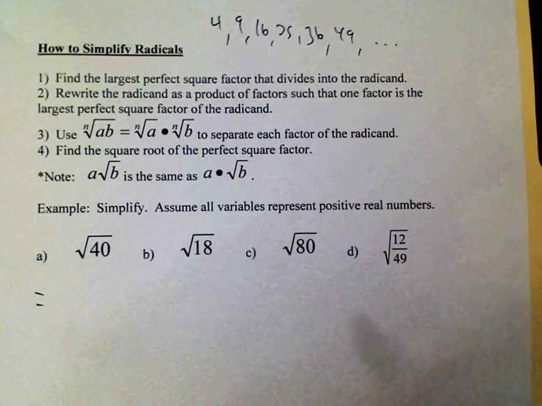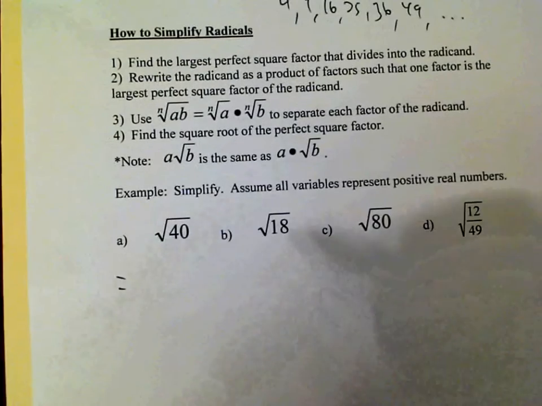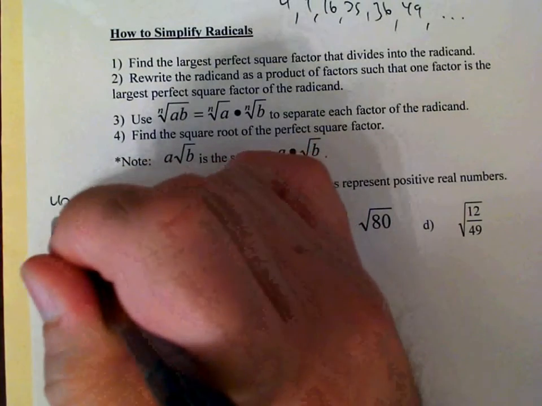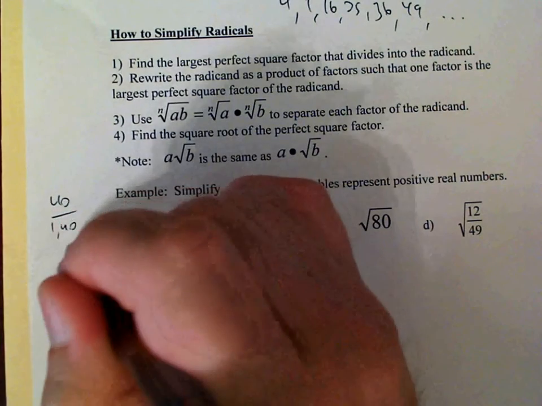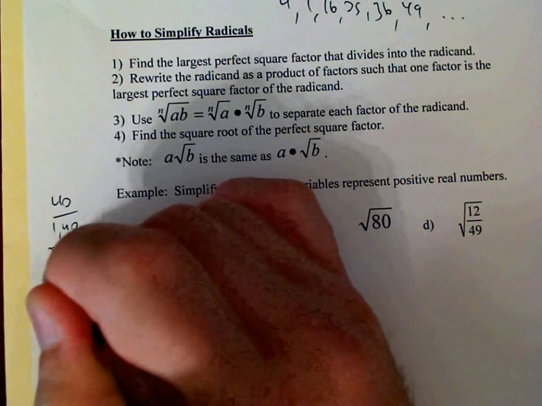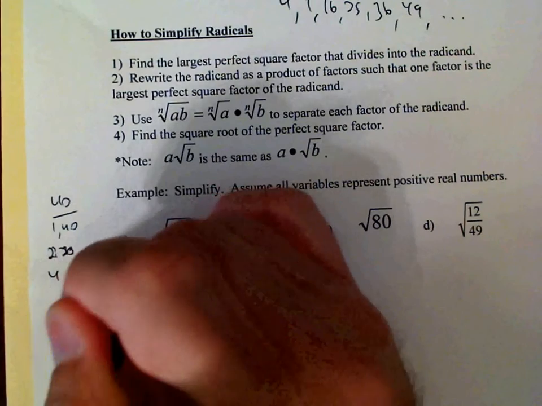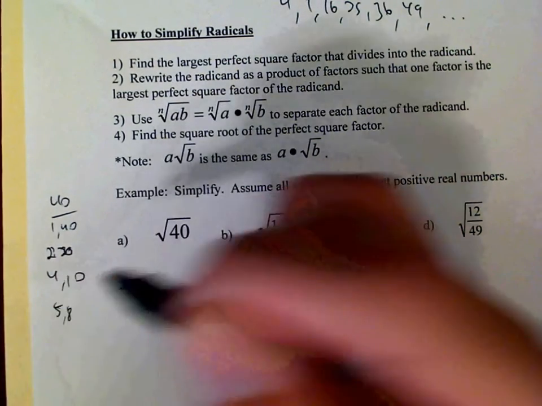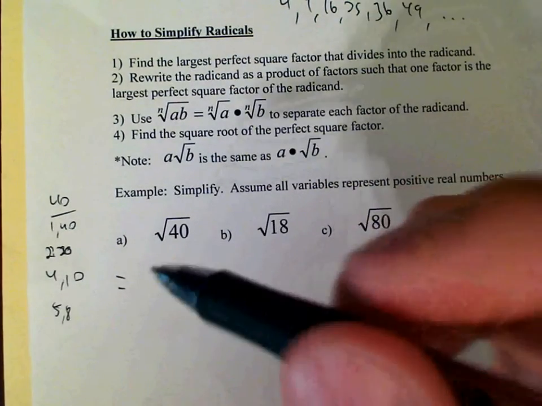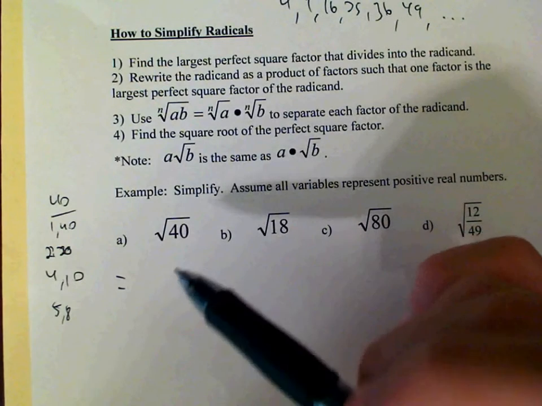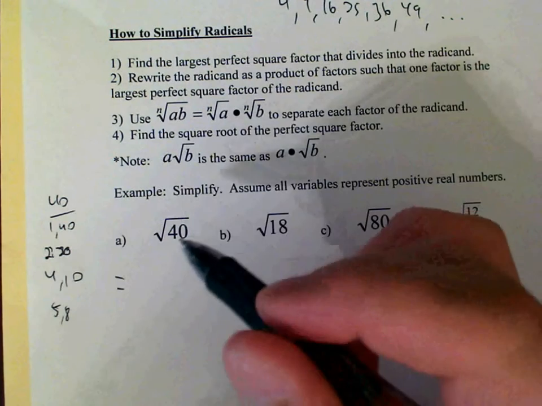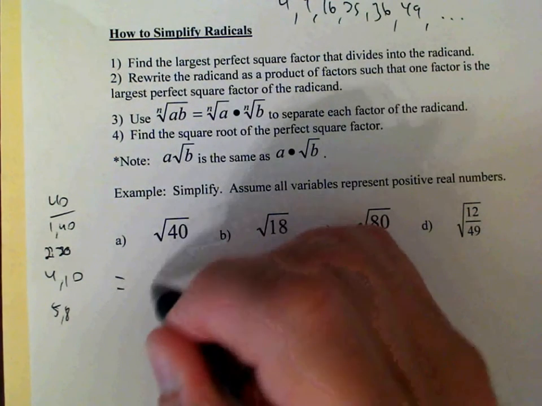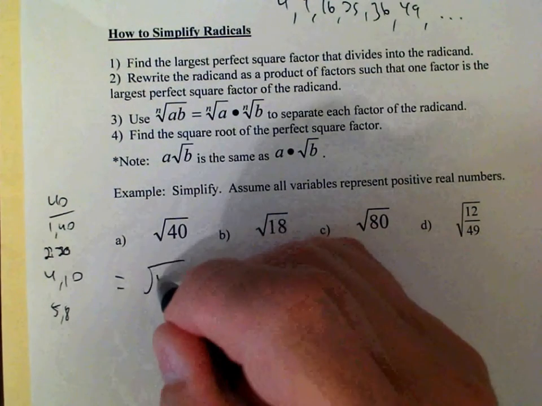So one approach is actually just to take that 40 and start listing all the factors of 40. So you can do 1 and 40, 2 and 20, 3 won't go, 4 goes 10 times, and 5 and 8. Now one of those is a perfect square. If I had more than one, I'd use the biggest, but only one of those is a perfect square, and that's the 4. So what that means is I'm going to take that 40, rewrite it as 4 times 10.